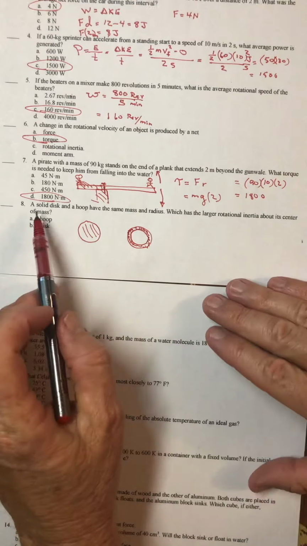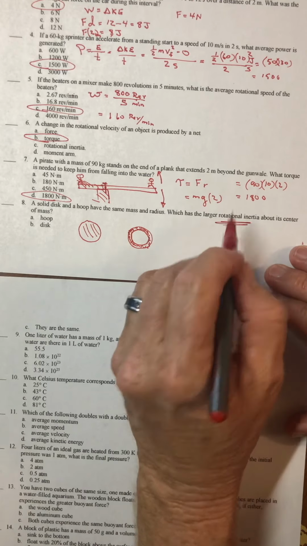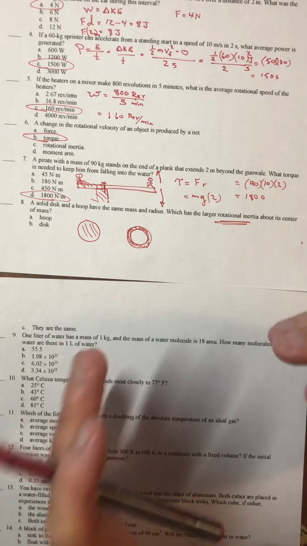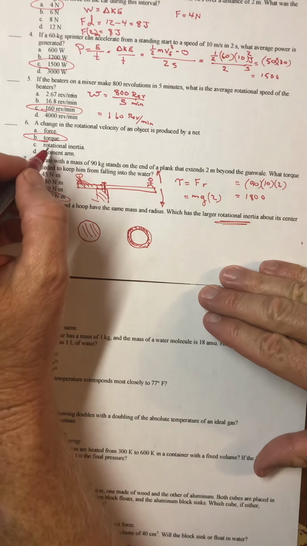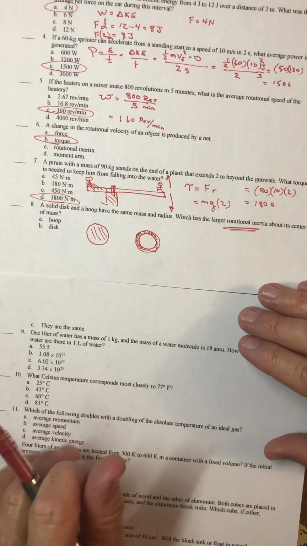But the whole point of this question is that rotational inertia, the resistance to rotation, depends not only on the mass, but also on where that mass is. And the further out, the more inertia it has. So just like back in 6, where we said torque and force are not the same thing. It's not just a different word used for rotation.